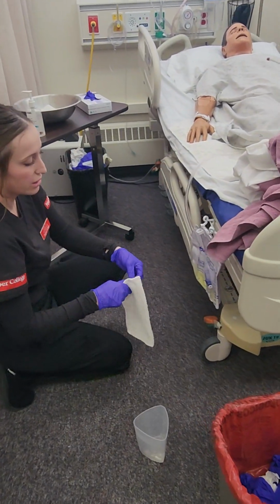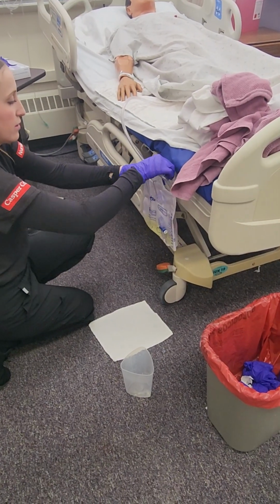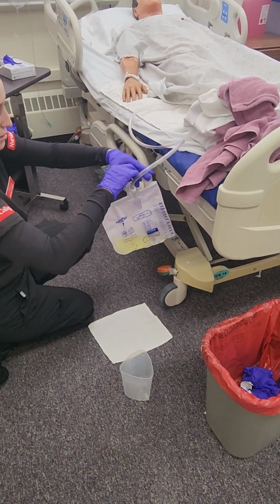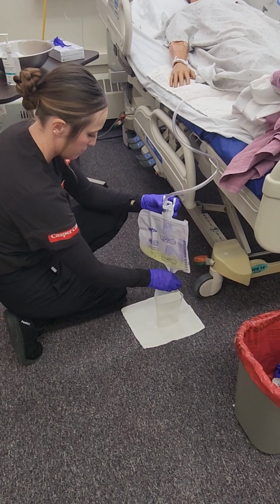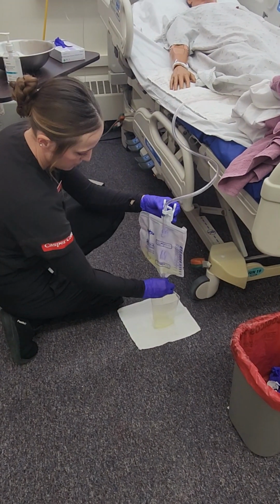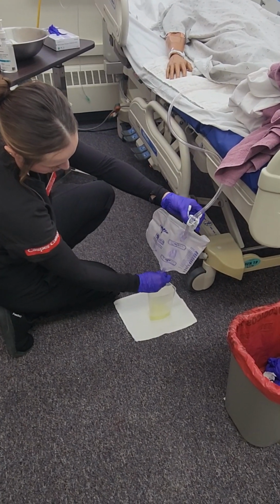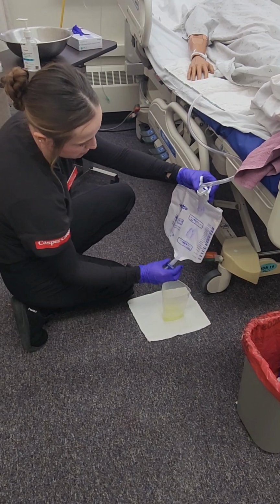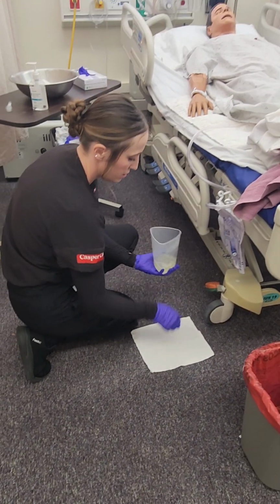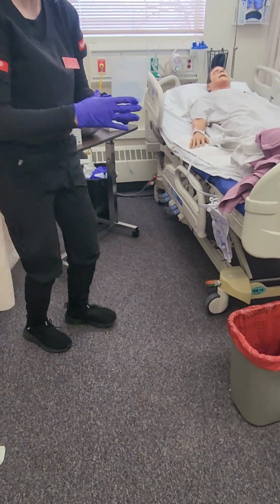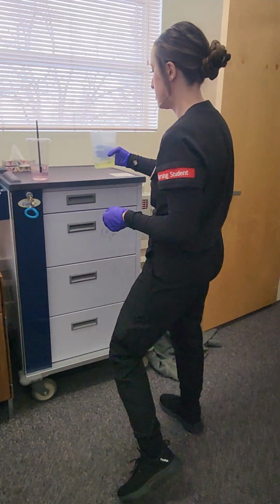And a paper towel. Make sure I got all the urine out of the line. Alright, put this in the laundry. I'm going to take this to his bathroom. He's still in the patient's room, just in his bathroom.